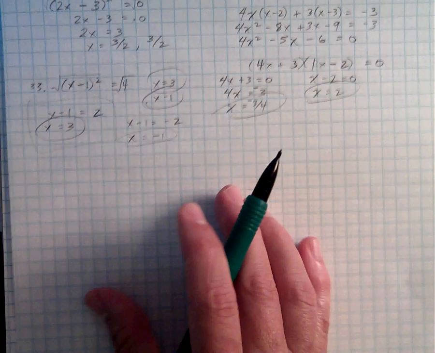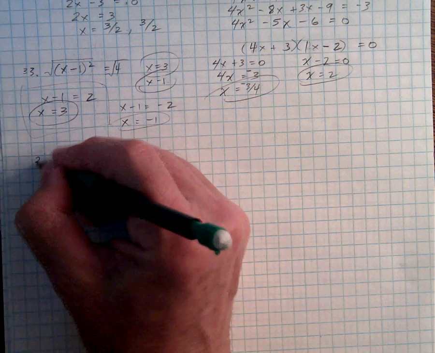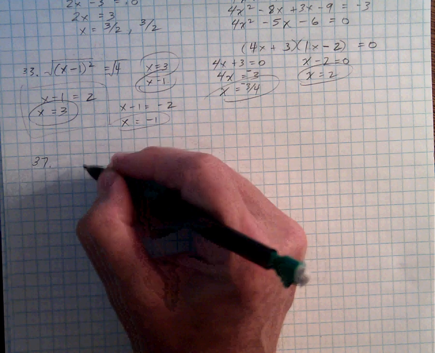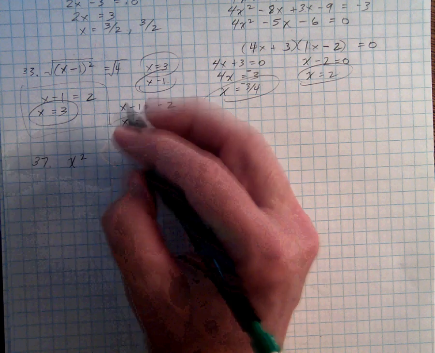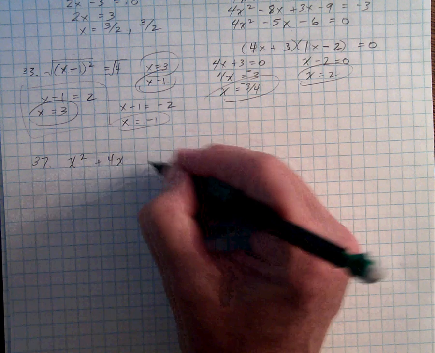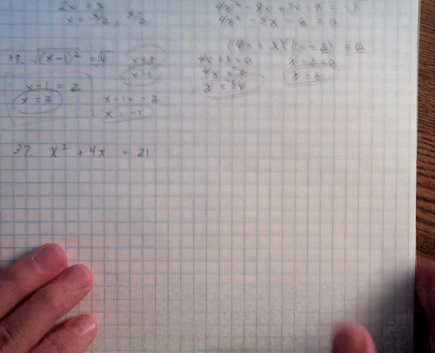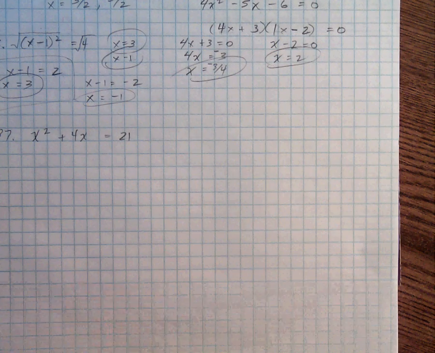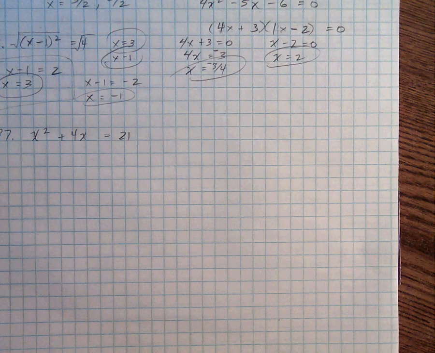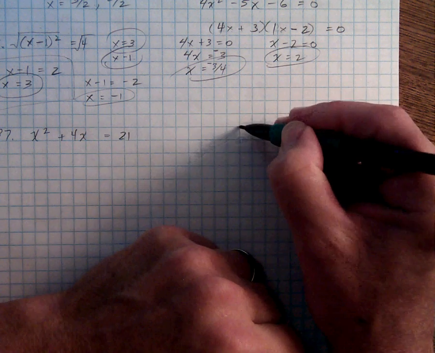Alright, 37 is solving by completing the square. So we'll do 37: x squared plus 4x equals 21. Let's see if I can remember this idea of completing the square. You've got this value of x.